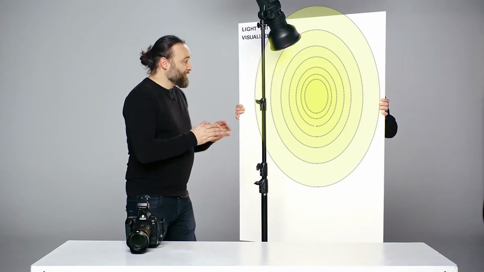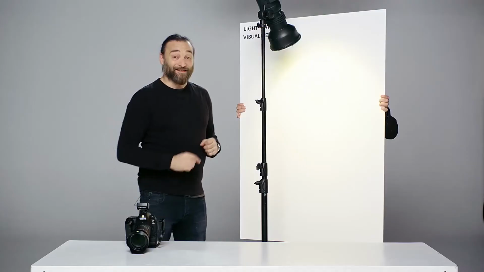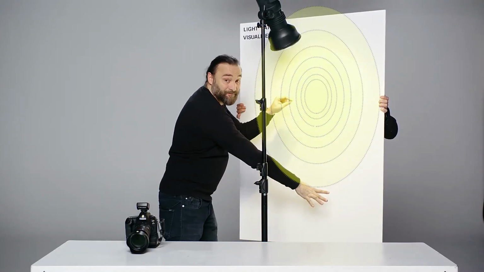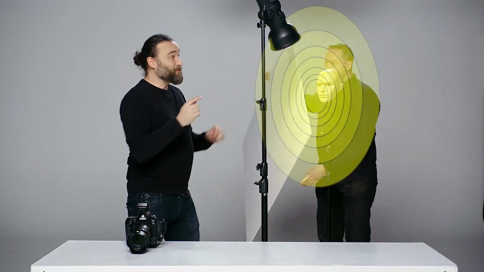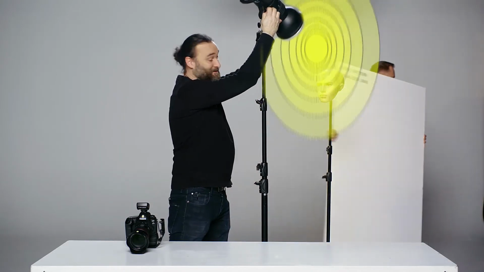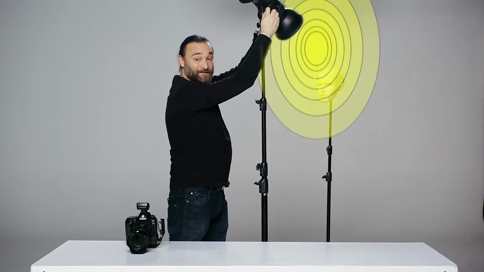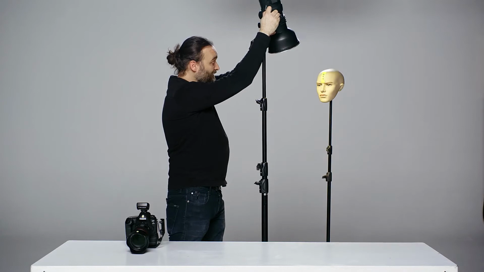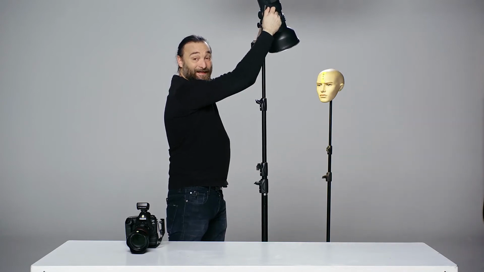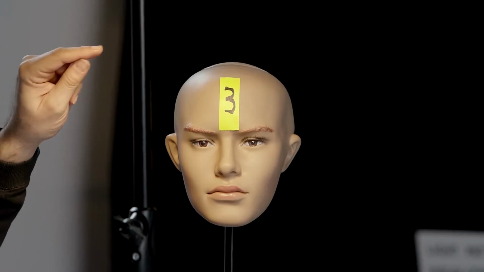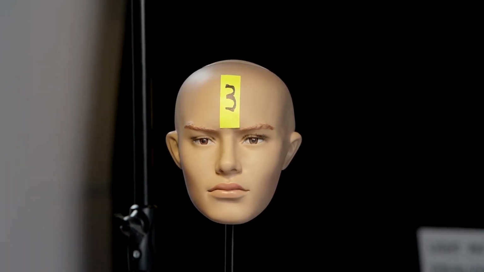As you can see, the light pattern has a bright center and fades into darkness. When I move my light, we stamp the model with different parts of the light pattern. And this way I can place the light pattern so the forehead doesn't get so much light, and the result is a more even distribution from top down.